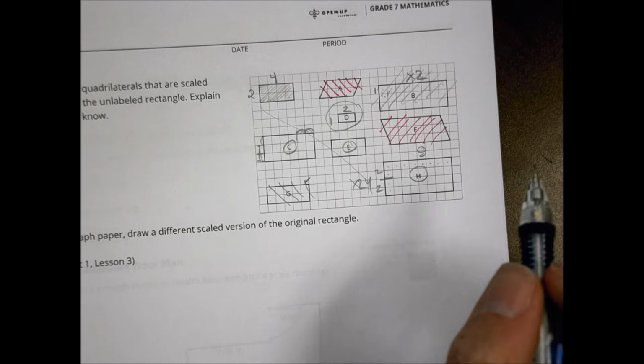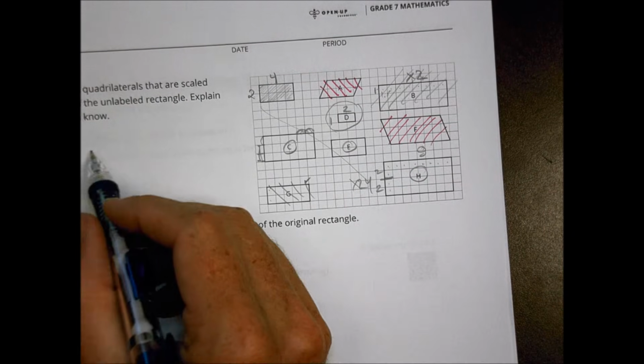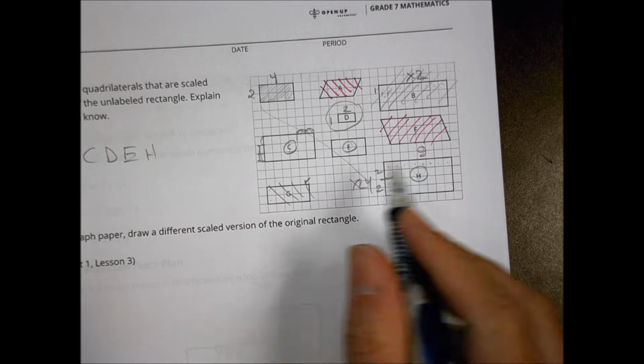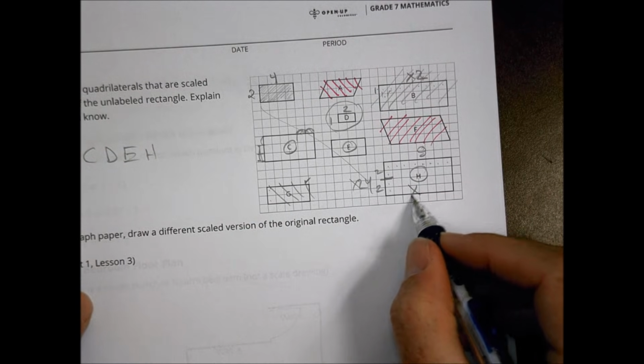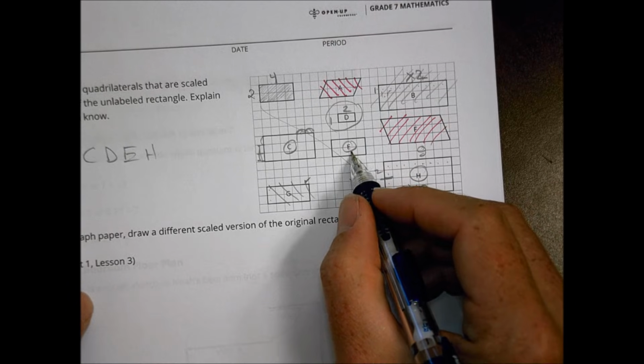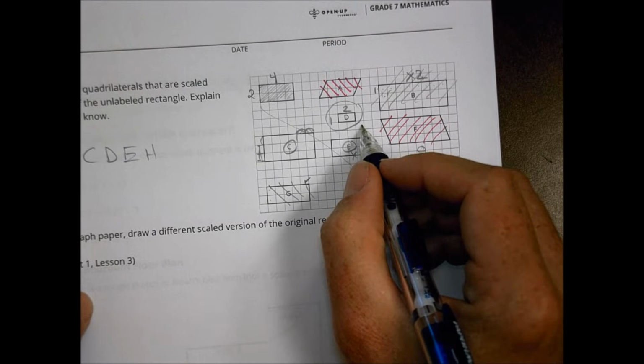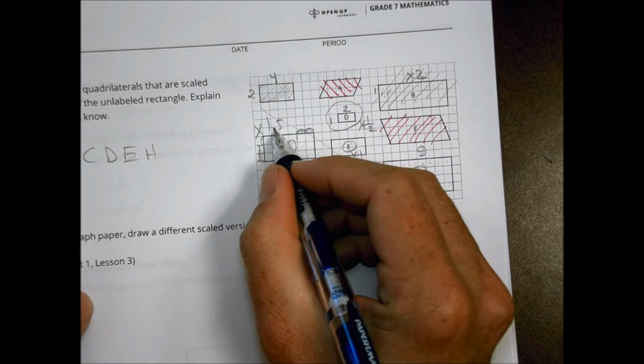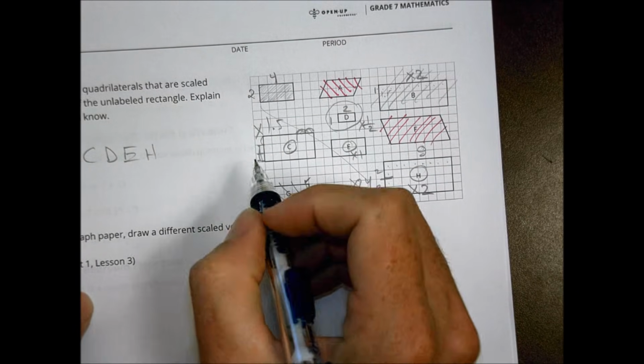So for our answer choices, we would say C, D, E, and H. And you're looking at the scale factor there. So we have a scale factor times 2, a scale factor of times 1, a scale factor times a half, and a scale factor times 1.5. Alright, and that's what we're doing there for that one.